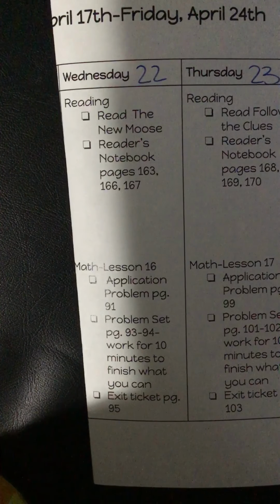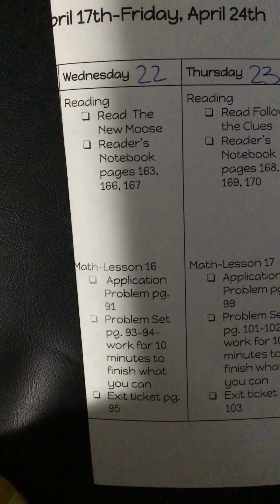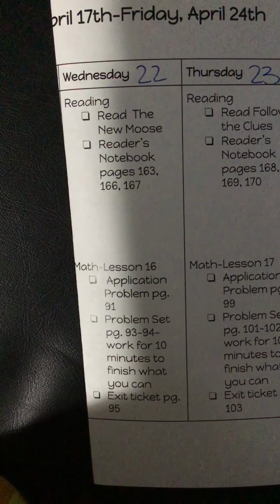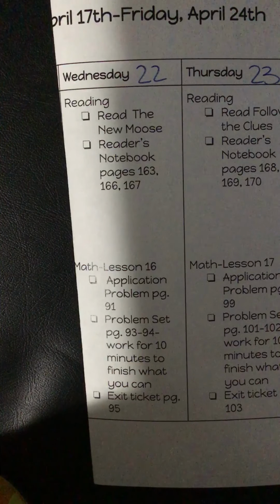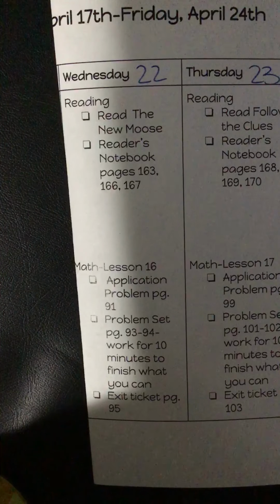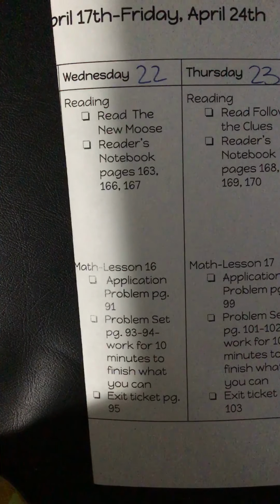And then page 167 is contractions. Write the contraction for each underlined word or words. So it'll give you like do not, and you have to write the contraction for it, including the apostrophe. And then the bottom is write each sentence. Write a contraction in place of the underlined word. So there again, it gives you a word like they are, and you have to write the contraction for that word.